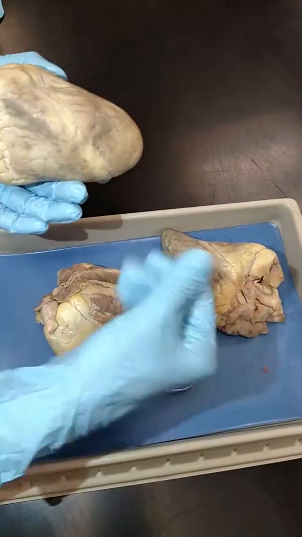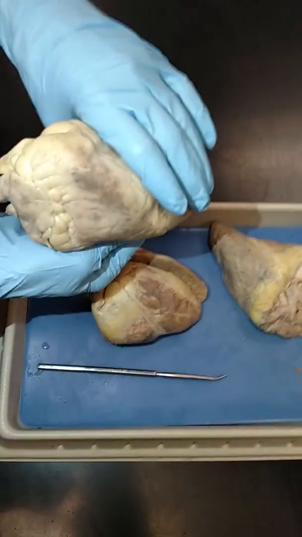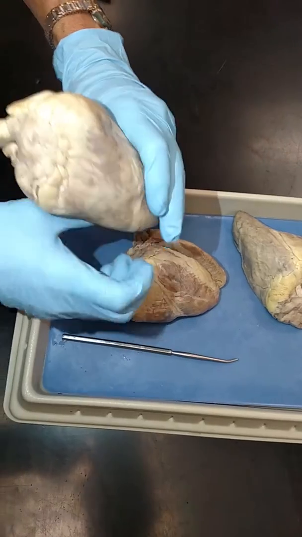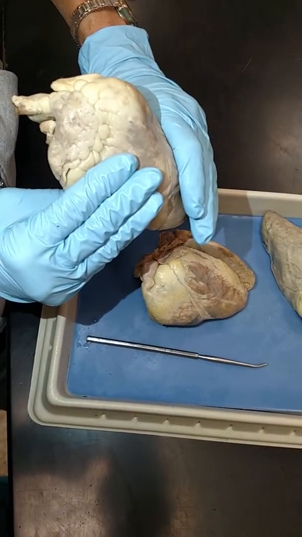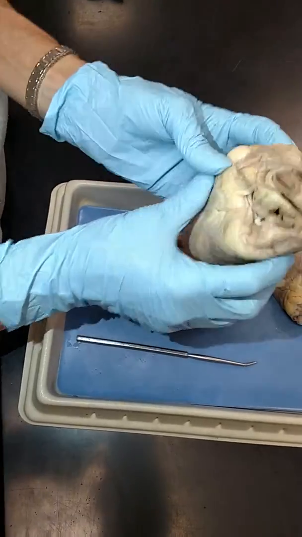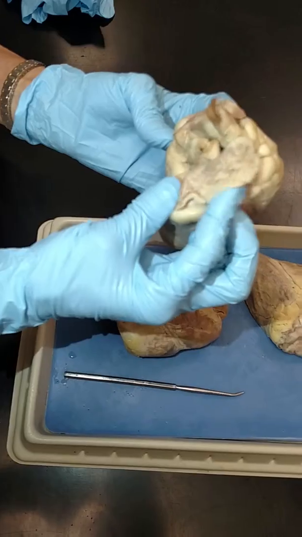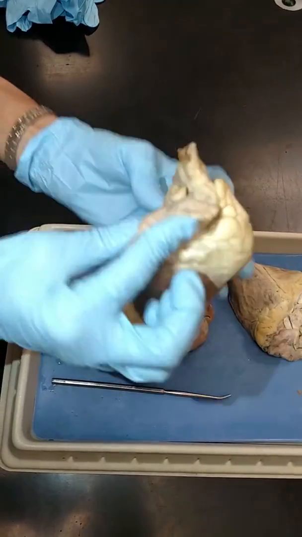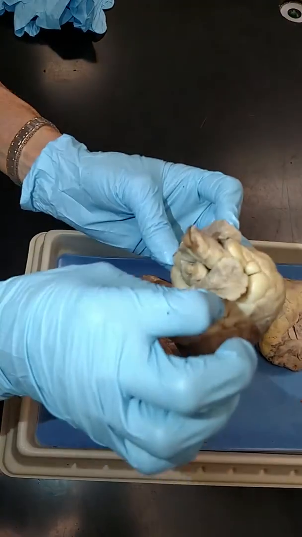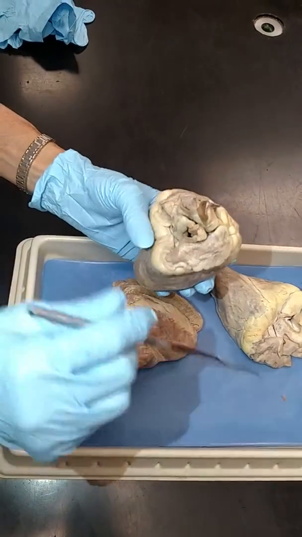Okay? The point of the heart, or the apex, is the bottom of the left ventricle. So all of this is left ventricle. Okay? This is right ventricle. Then the upper chambers, this is left auricle or left atrium. And this flapper here is the right one. Left, right. Okay? Major vessels that you can see on the heart.